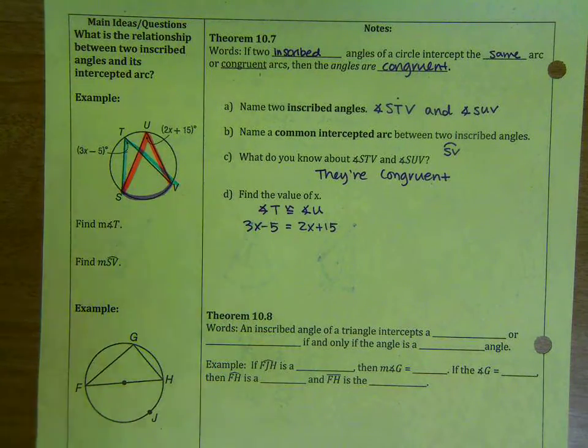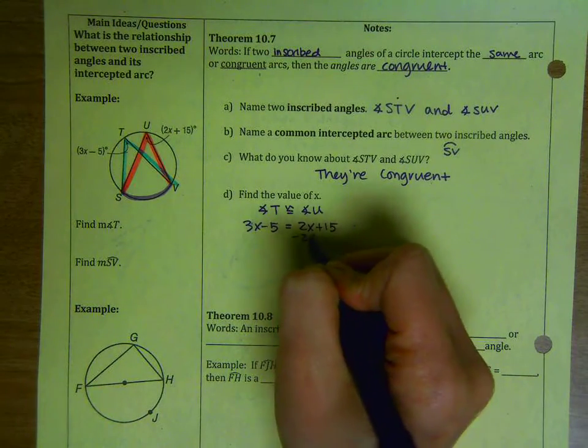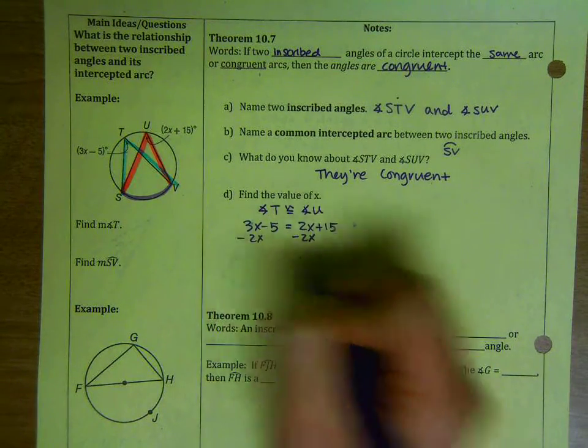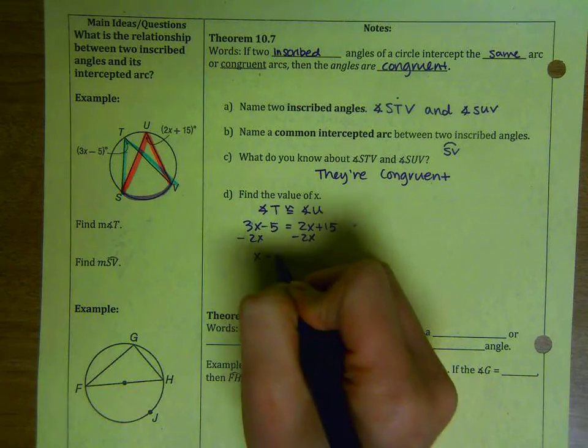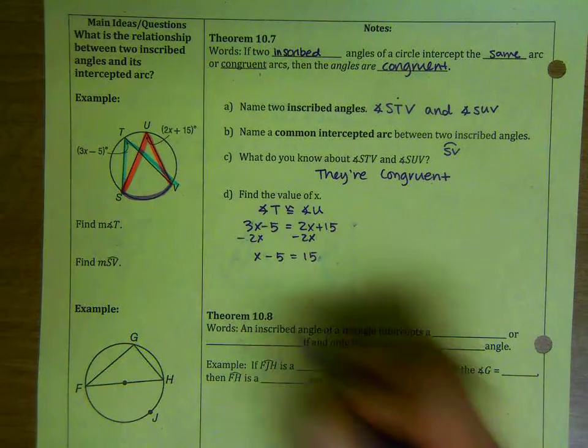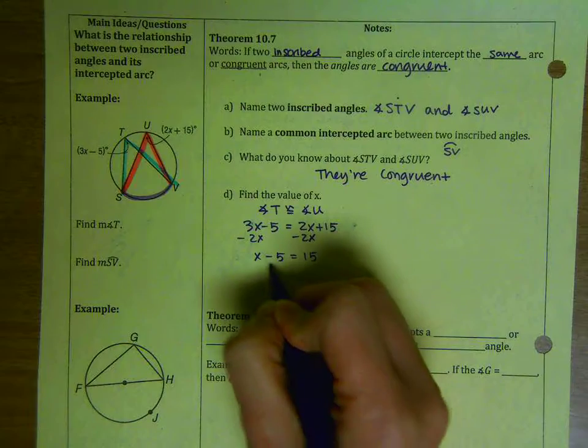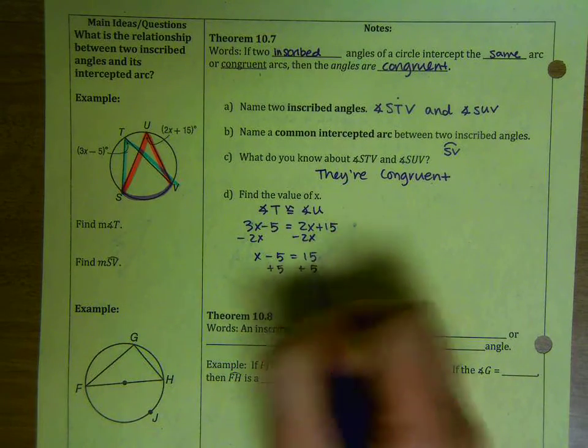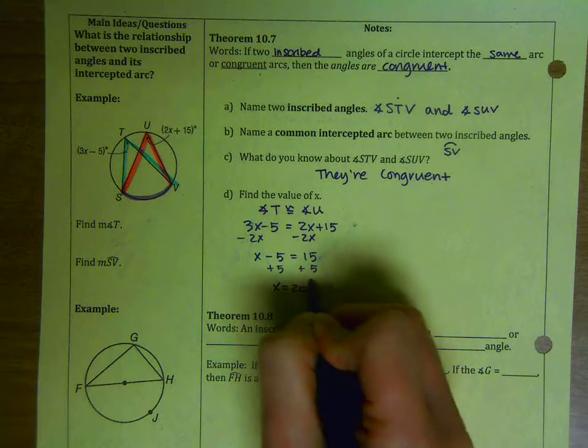You can do it either way, with many directions to get the x value. I always subtract the smaller x from the greater x. So that's 1x minus 5 equals 15. How do I cancel out the minus 5? Add 5 on both sides. So x is equal to 20.